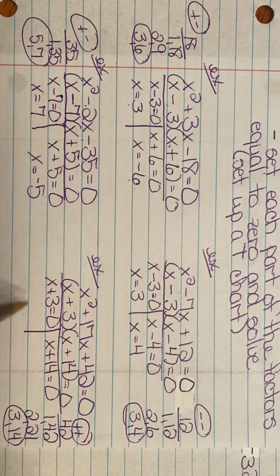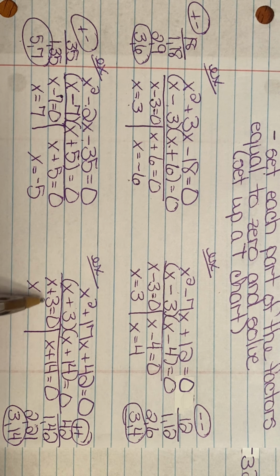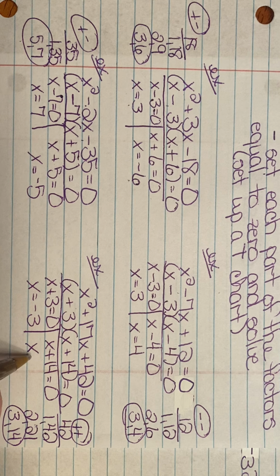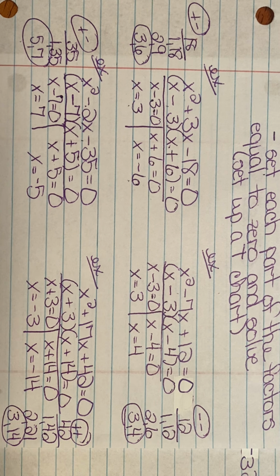So I have them set up to equal 0, which means I have to get x by itself. So I've got plus 3 here. When I move it, it becomes minus 3. Over here, I've got plus 14. And when I move it to the other side, it becomes minus 14.